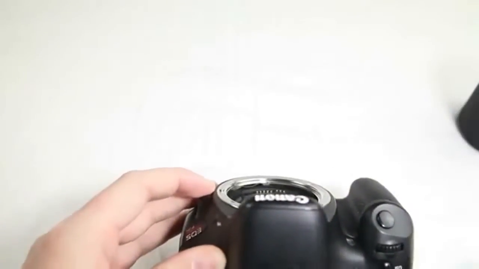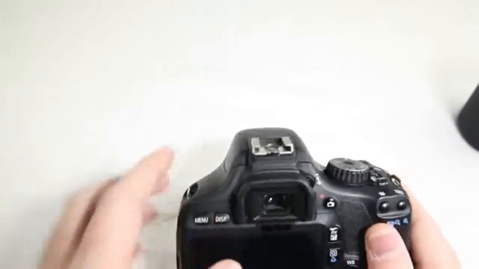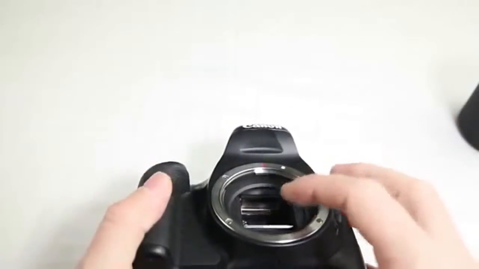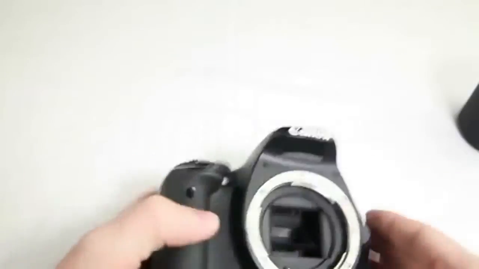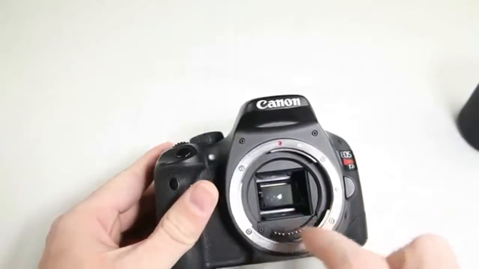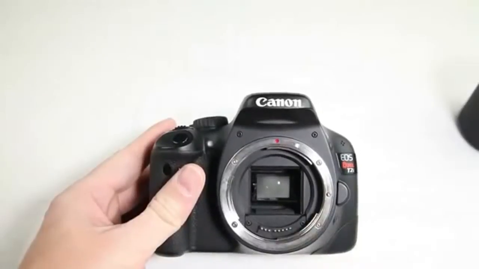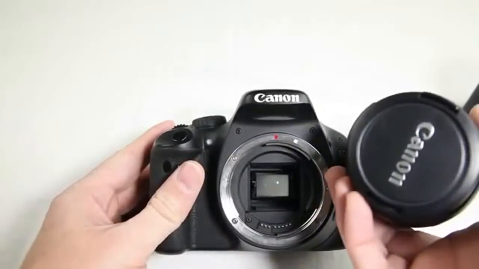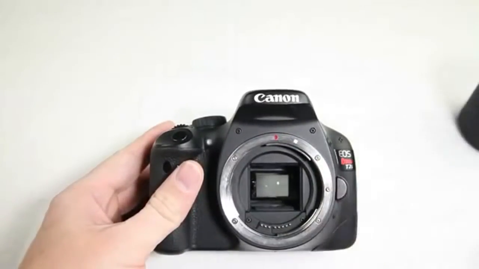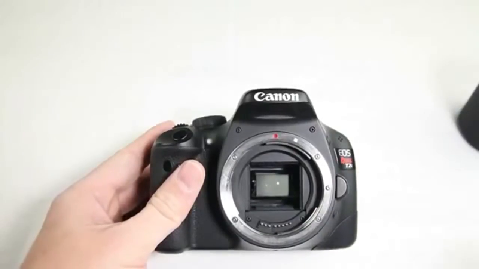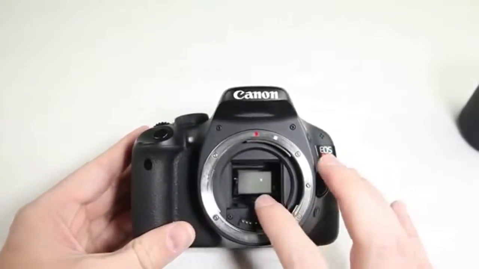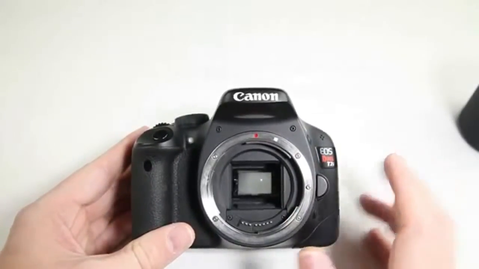I'm going to kind of explain a little bit of how the camera works. So when you look through your viewfinder right here, it bounces an image off a reflector up there, which bounces off of your mirror, which is right there, and then you can see what's coming out of the front of the lens. Now what happens is when you actually take a picture, the mirror flips up and the sensor actually captures it.